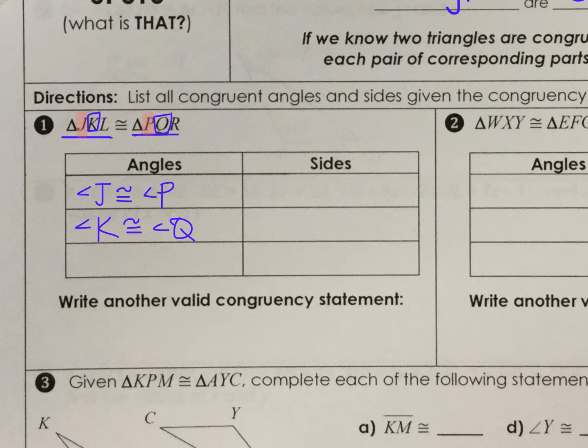I know that angle L is congruent to angle R because those are both the last angles. So just by looking at its description, I can tell that information. I can also do that same thing with its sides. Remember, to have a side, we have to have a line. So I'm going to say PQ.